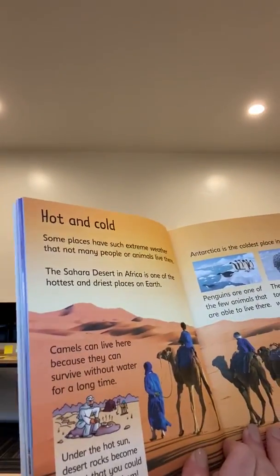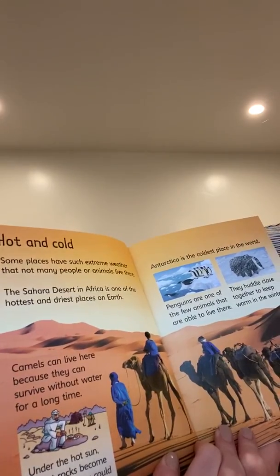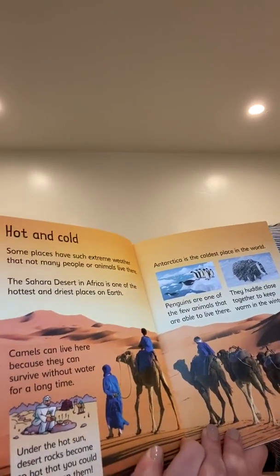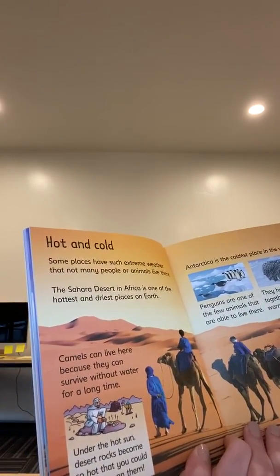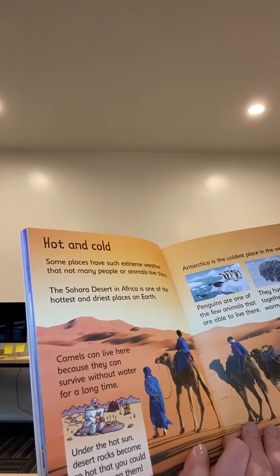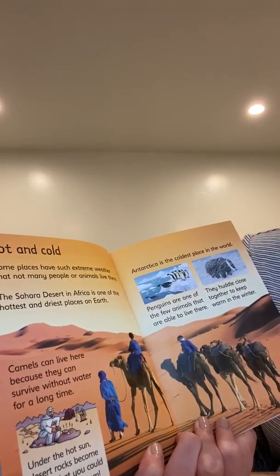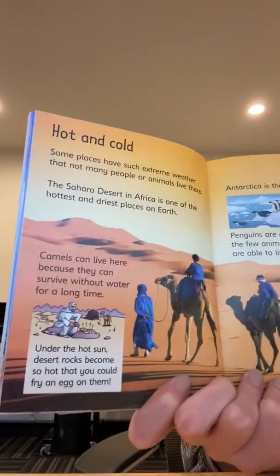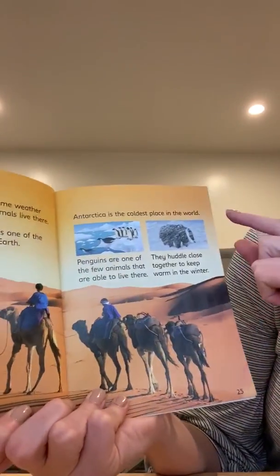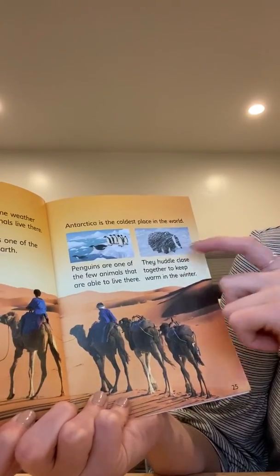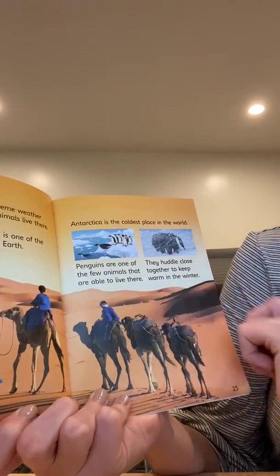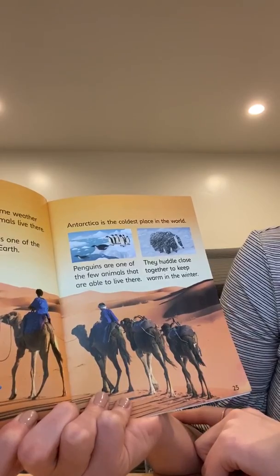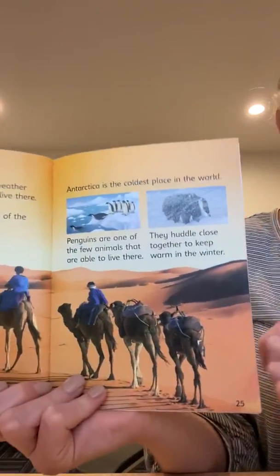Hot and cold. Some places have such extreme weather that not many people or animals live there. The Sahara Desert in Africa is one of the hottest and driest places on Earth. Camels can live here because they can survive without water for a long time. Antarctica is the coldest place in the world. Penguins are one of the few animals that are able to live there. They huddle close together to keep warm in the winter.